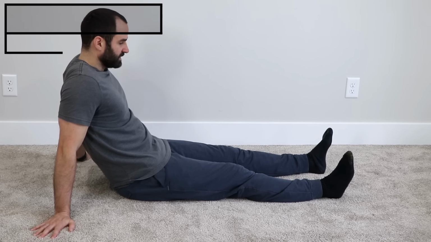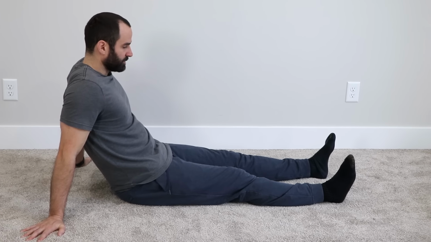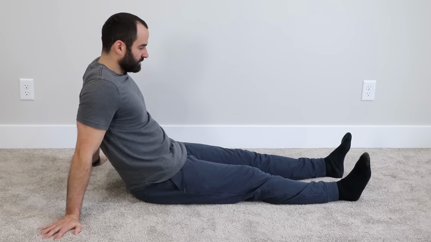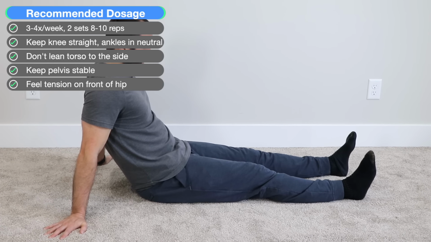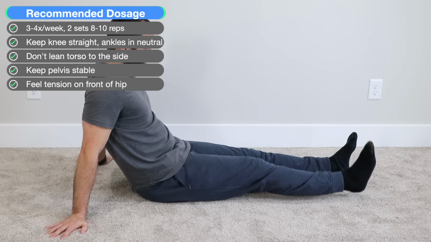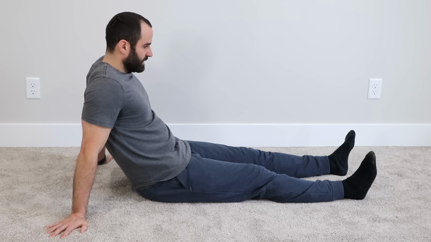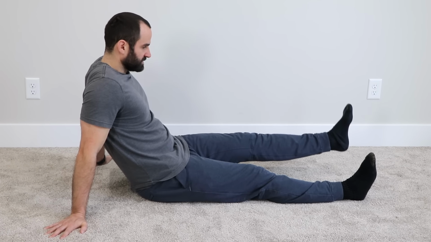So level two will be in a seated position on the floor with your knees straight and your hands behind to brace you. Again, we're going to use our hip joint to lift our leg up towards the ceiling and down, and then repeat on the opposite side. The same rules apply, so try not to lean at all, either forward or back with your back, and make sure the tension's in the front of your hip with that hip flexor muscle, and try to keep your knee as straight as possible and your ankles in a straight position.